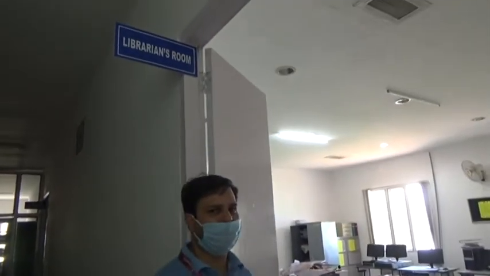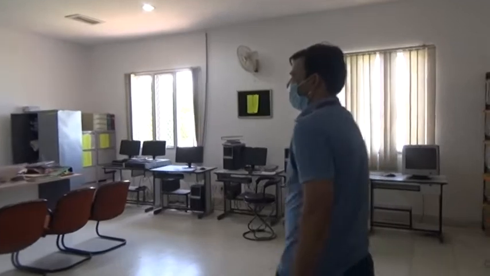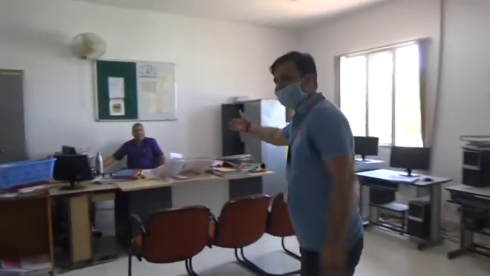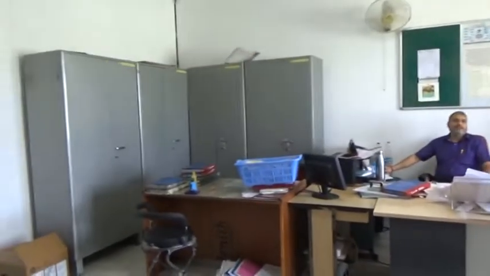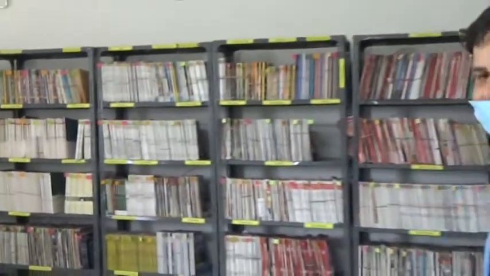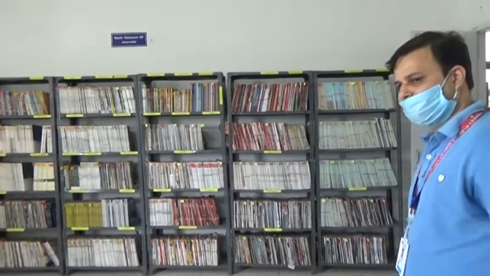Into the room of assistant librarian. He is the assistant librarian of Baba Ghulam Shah Badshah University, Patita sir. In absence of librarian and other senior professionals, I am looking after the library system as a librarian. You can say like that. And then normally the library staff sits and manages the library working.